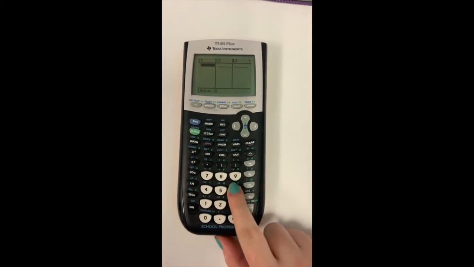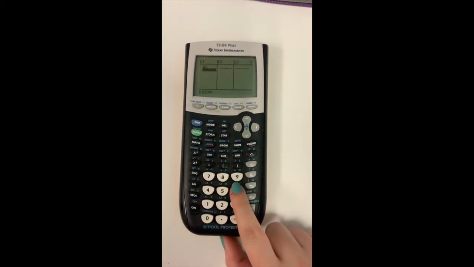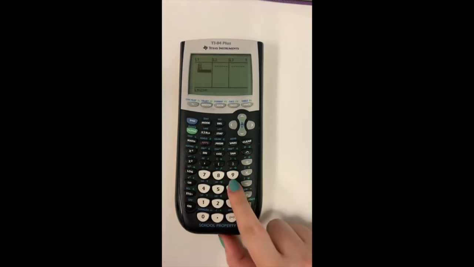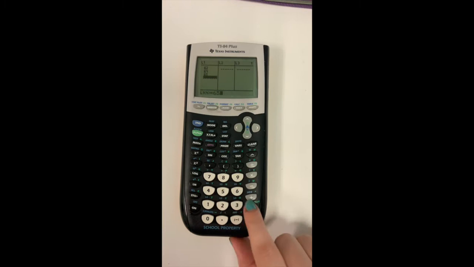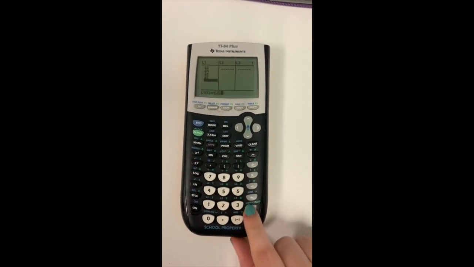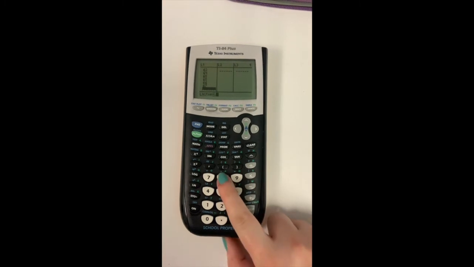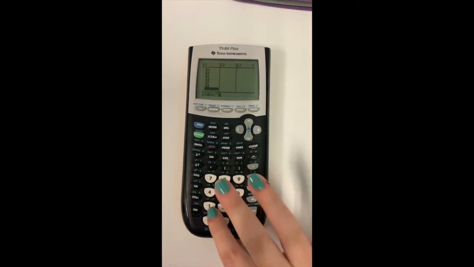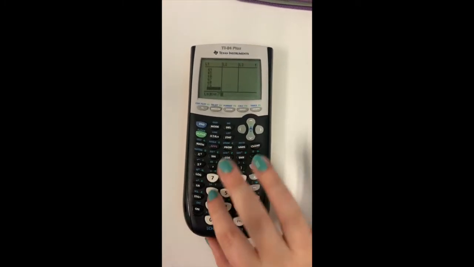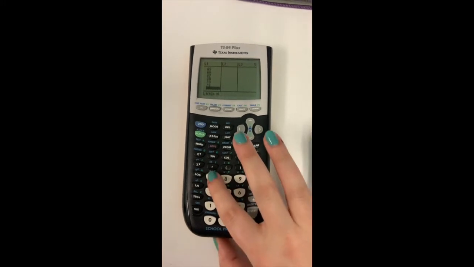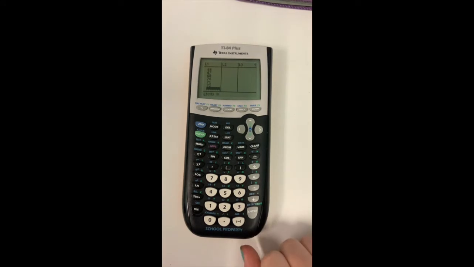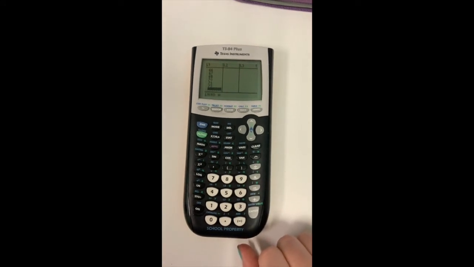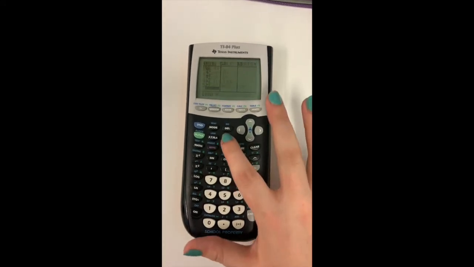So I have 62, 64, 65, 65, 66, 67, 68, 70, 71, and 73. Now that our data is in L1, we're going to go ahead and press Stat again.